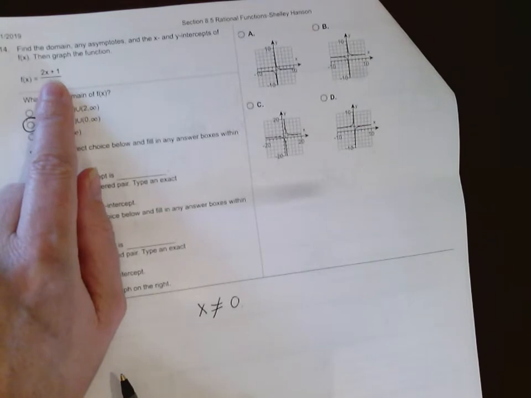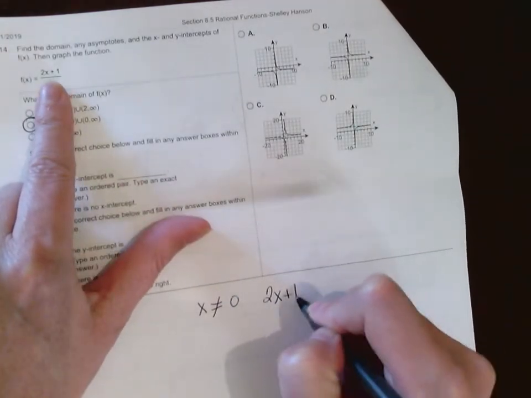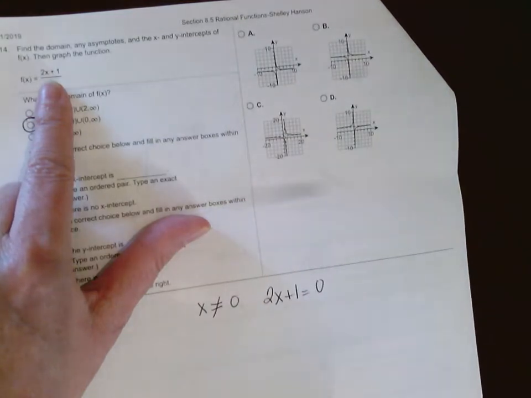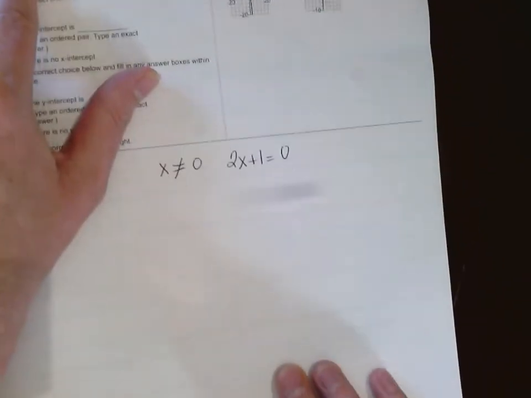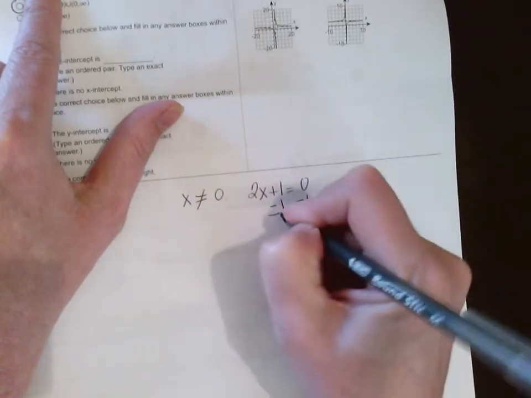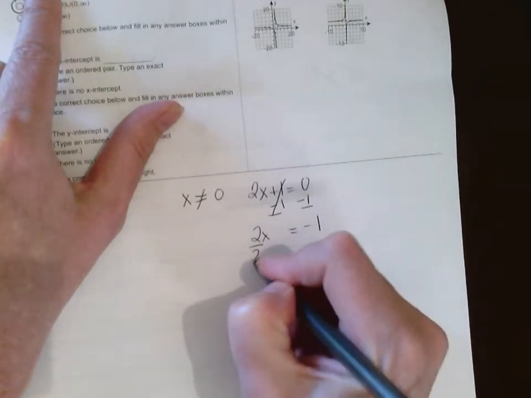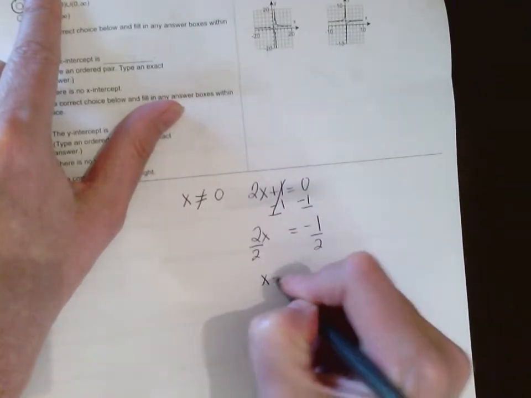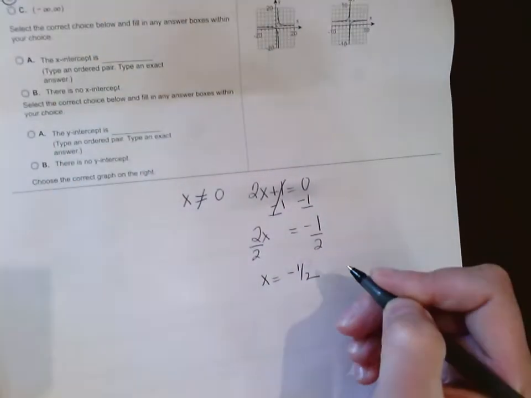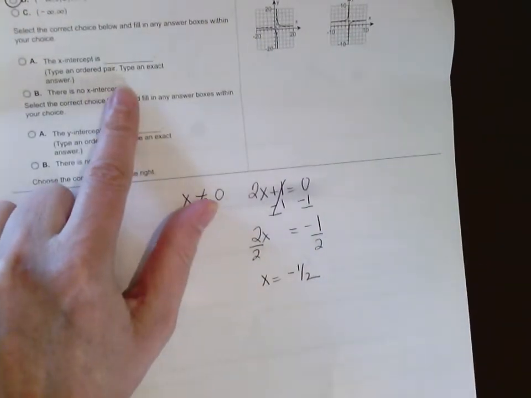Let's figure out what the zero of the numerator is this time, which simply means set your numerator, 2x plus 1, equal to 0. Solve it for x, so subtract 1. So 2x equals negative 1, divide by 2. So x equals negative 1/2. And it says type an ordered pair and type an exact answer.